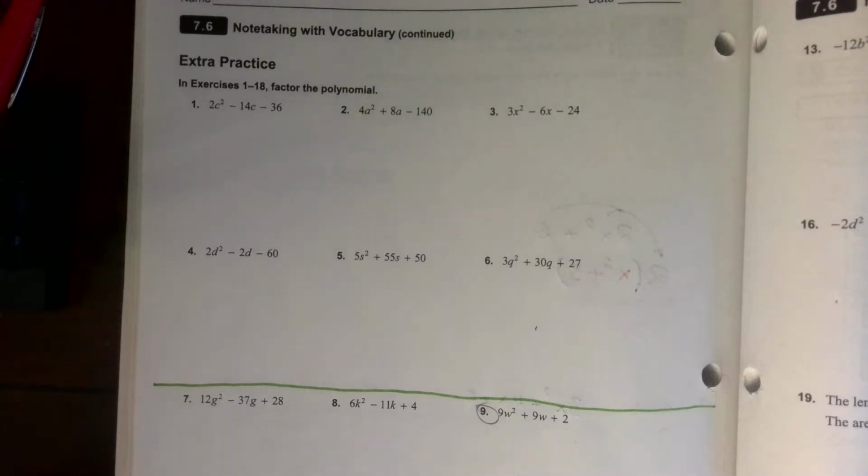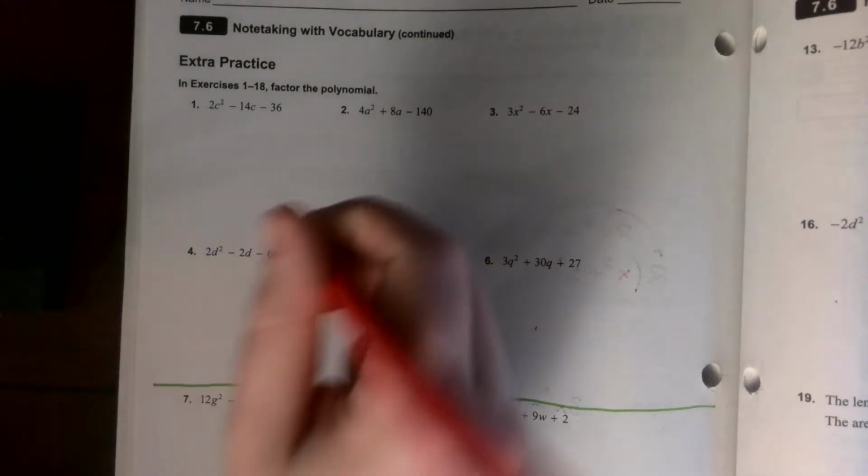And here is a rule that we must follow. If you can factor something out, you must factor something out. It seems really weird, but there are some problems that are just unsolvable unless you can factor something out at the start. A perfect example of this would be problem number 5.